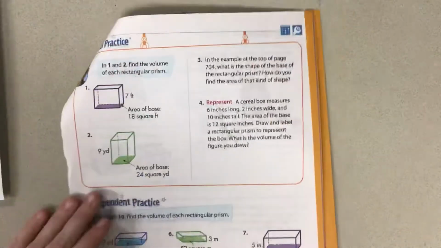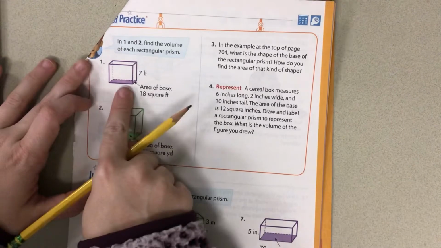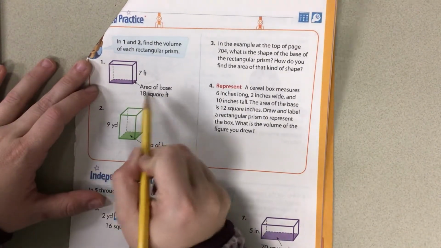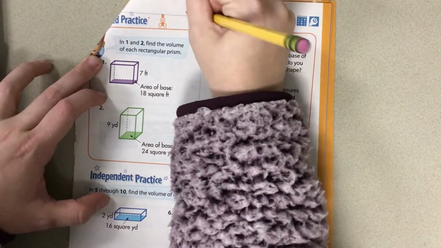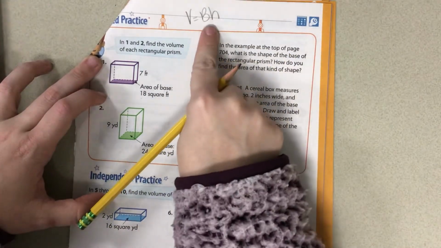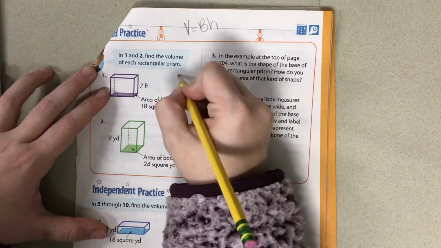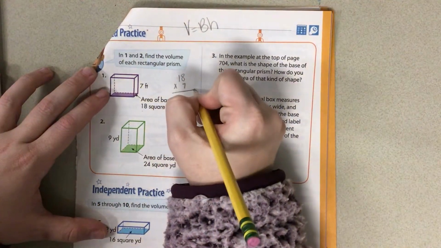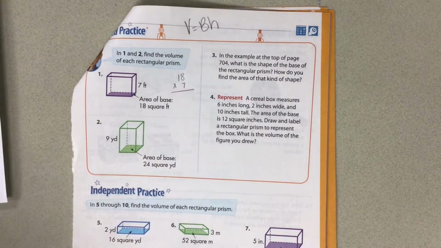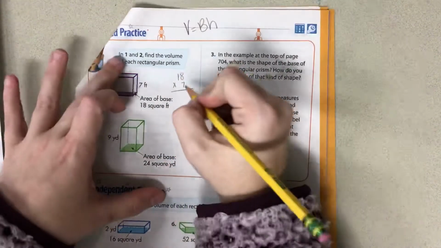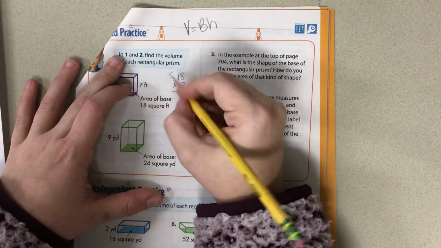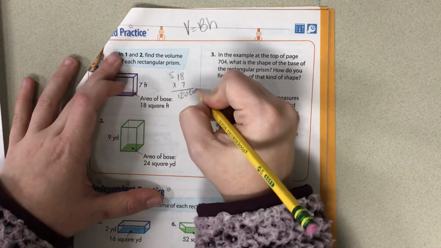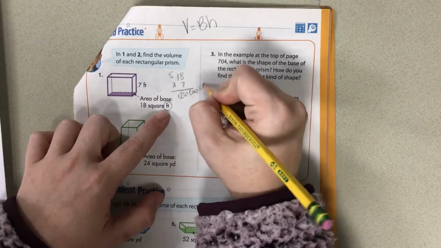Okay, so let's try some examples. For number 1, we have an area of the base is 18 and we have a height of 7. So if we know, I'm going to write it up here at the top to remind us, that volume equals base times height, then I know I can do 18 times 7. So I would do 8 times 7, which is 56. We bring our 6 down, our 5 up. 7 times 1 is 7, 8, 9, 10, 11, 12. So my answer is 126 cubic, and then I have my unit, feet.